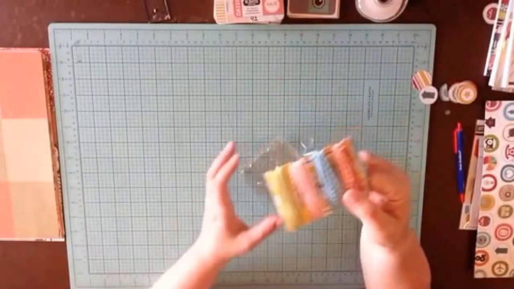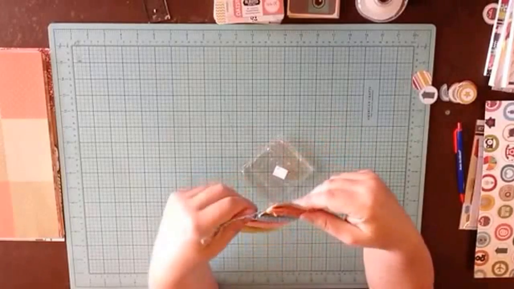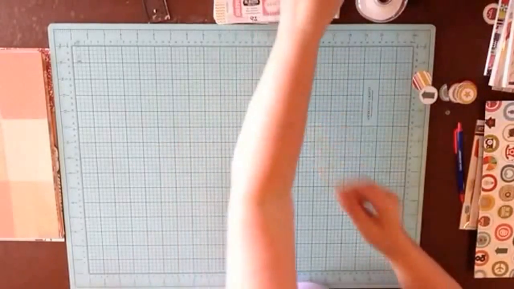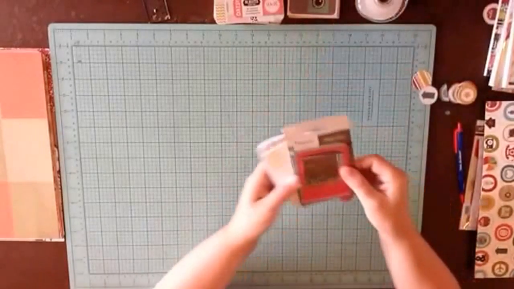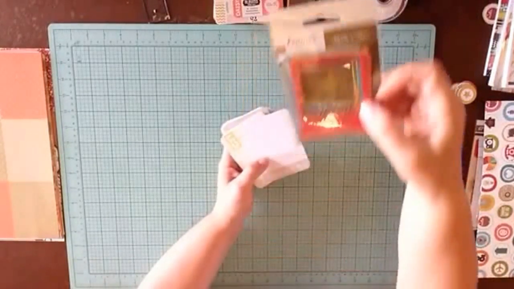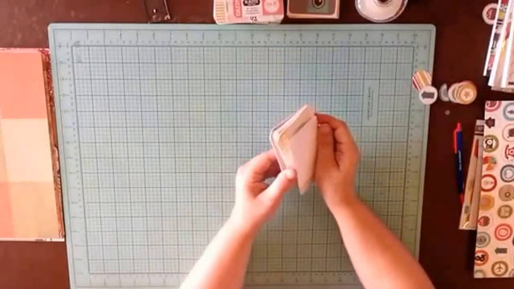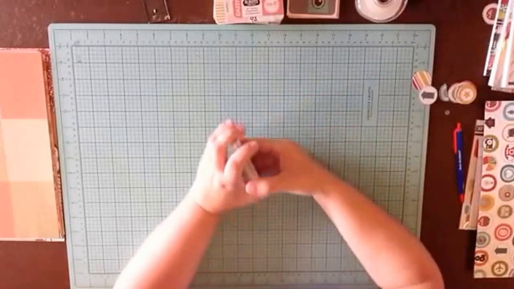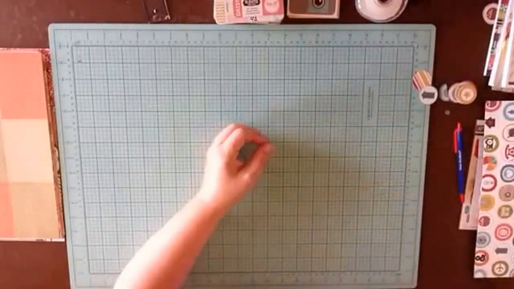I picked some twine, and I have my sewing machine right here on the desk, but that's a way to create a grid. It's a fun way to do it. And I picked these frames because frames are a great way to create a grid, and some more Project Life cards. And so I just have all of these things kind of handy to me.